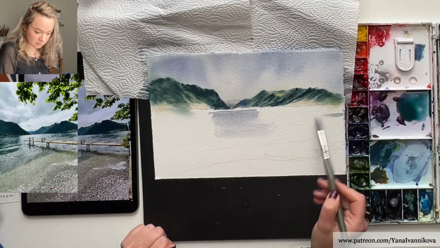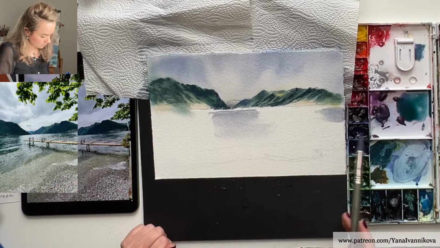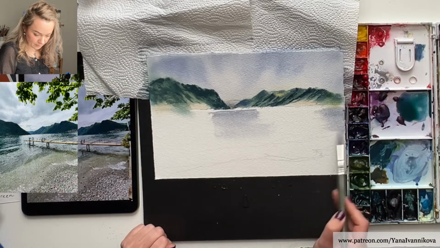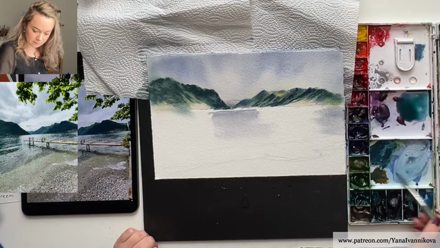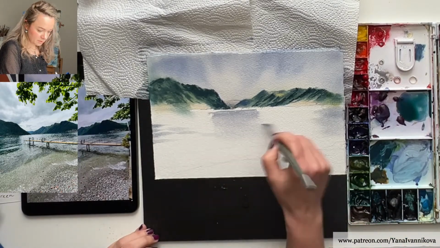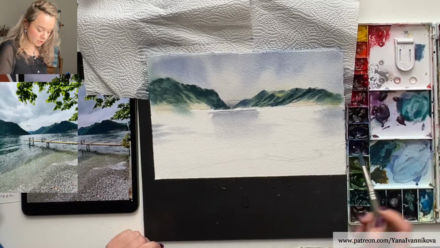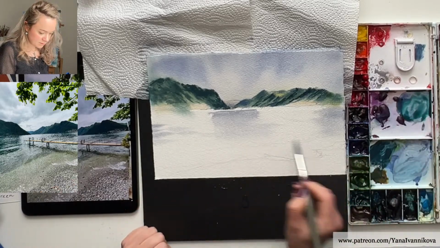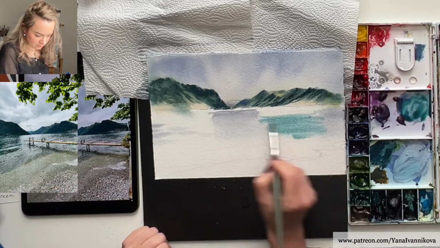I also see this place here, but only till the shallow line. A bit here. And now I'm taking the greenish color and all other places in between I'm making with this color.